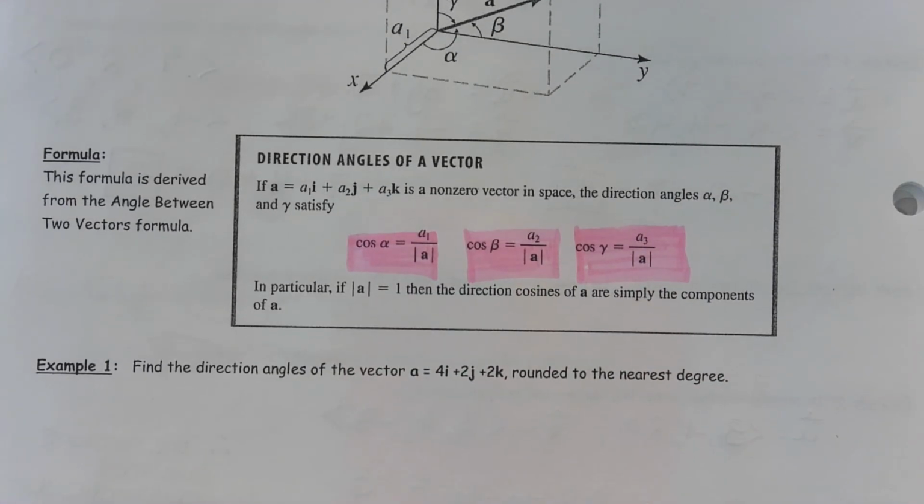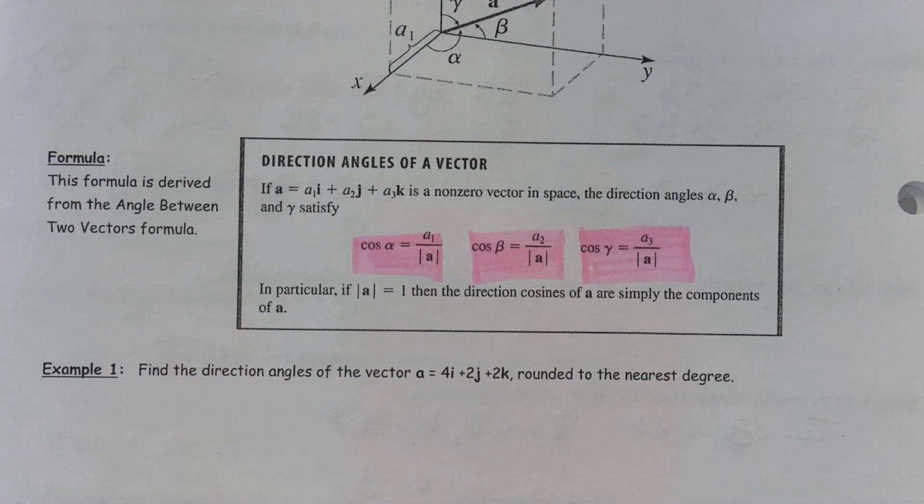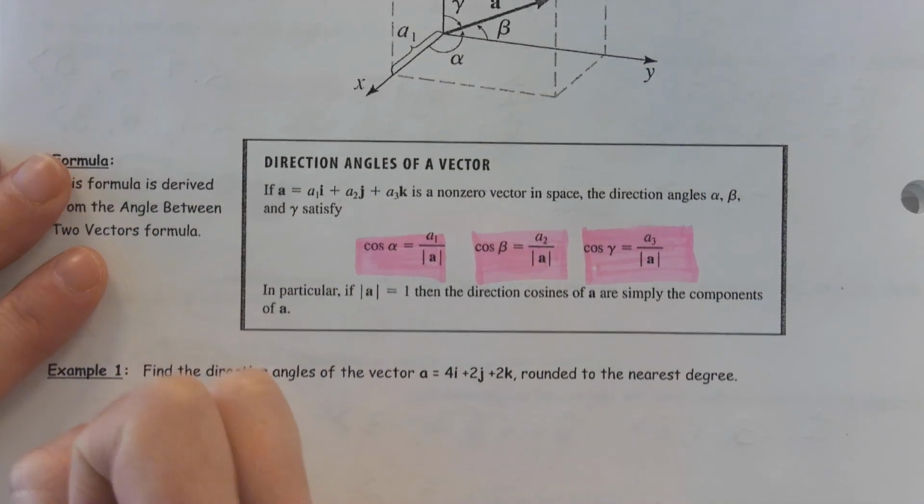So we want to find the direction vector. So we're going to start a problem already. We want to find a direction vector for 4i plus 2j plus 2k to the nearest degree. And we want to find all the direction angles. Okay, so let's start up.